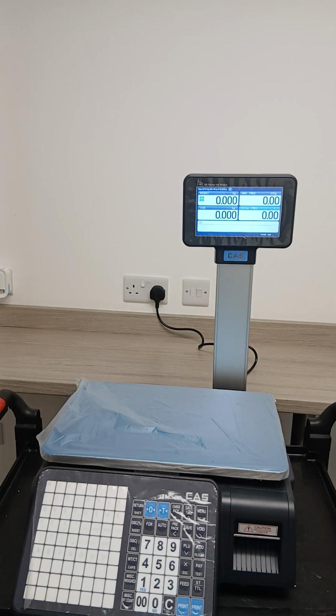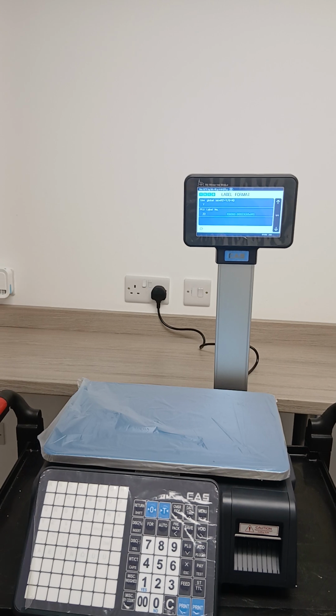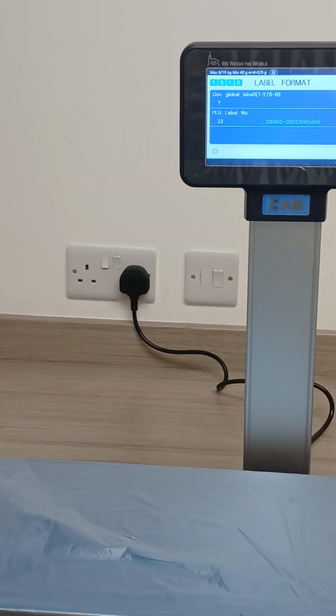The first thing you have to do is, while the scale is in sales mode, you press the menu button at the top right, and then you choose option number 5, which is global setting. And then under the global setting menu, you choose option number 1, which is label format. And you can see the second line there, it says PLU label number.